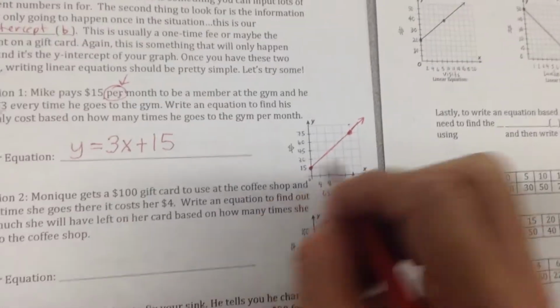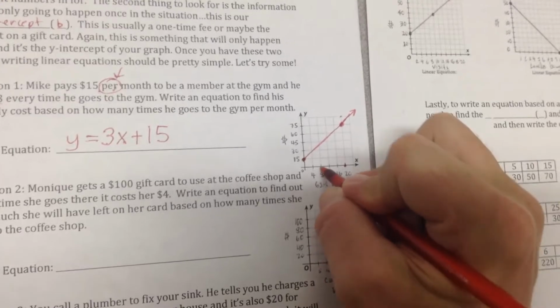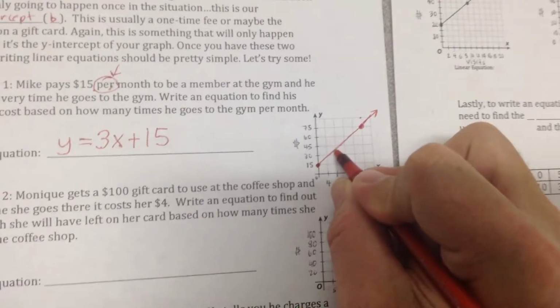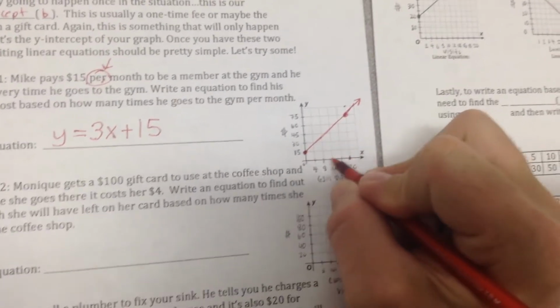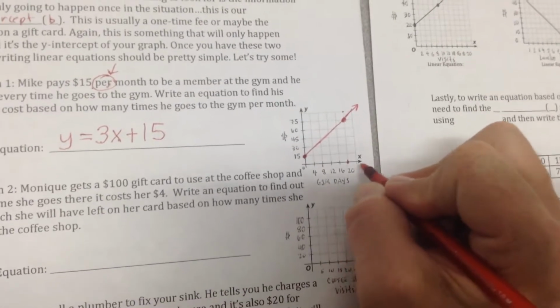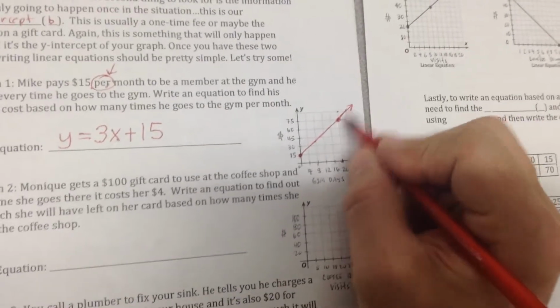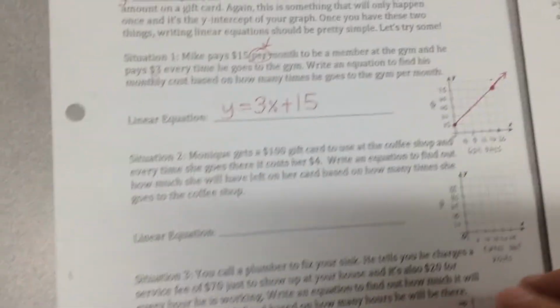And then anywhere on here, if he wanted to see how much it would cost him if he went 8 times to the gym, he would go up here and go, okay, that's about $40-something. If I went 16 times. Now, if he went more than 20, which in a month would be pretty good, he'd maybe have to extend his graph out a little bit more, but that's the basic idea.